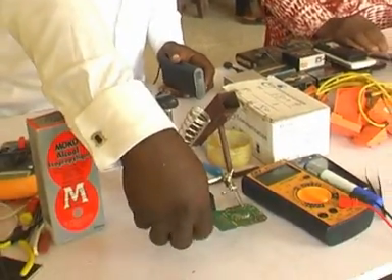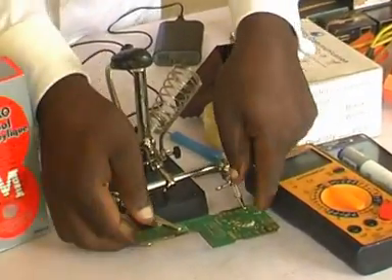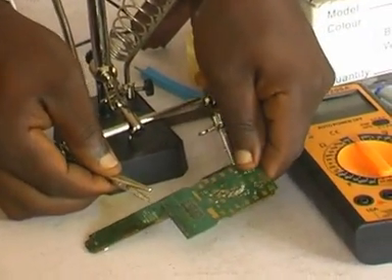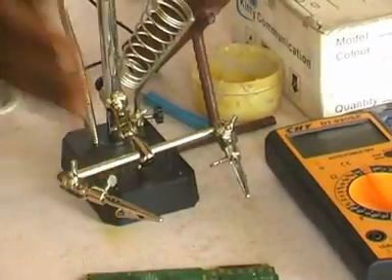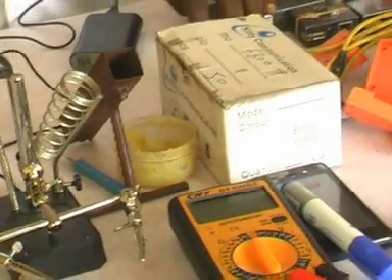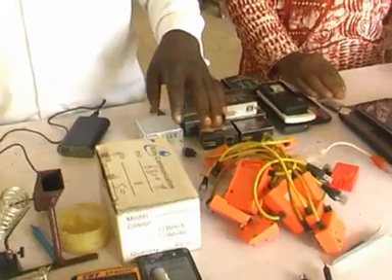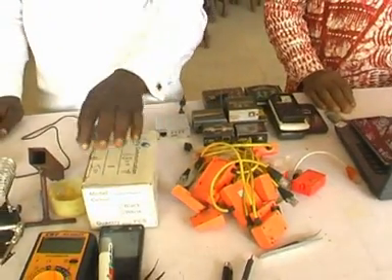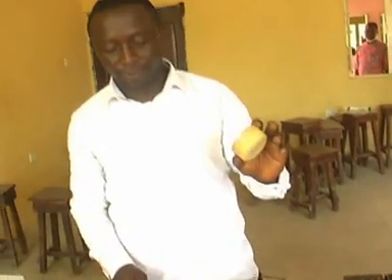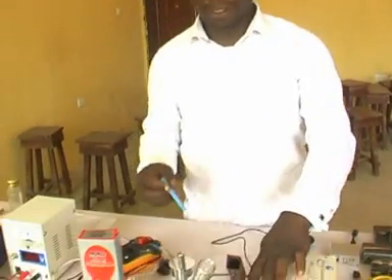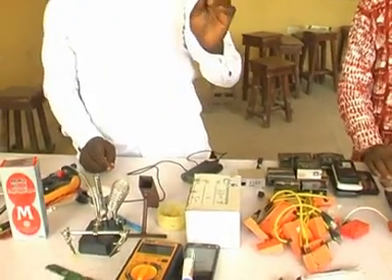This is panel holder, or we call it PCB holder. We also have soldering paste here. This is phone opener. This is picker, which is the common name, and the real name is tweezer, but people call it picker.